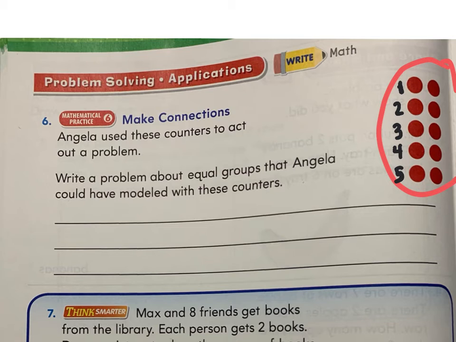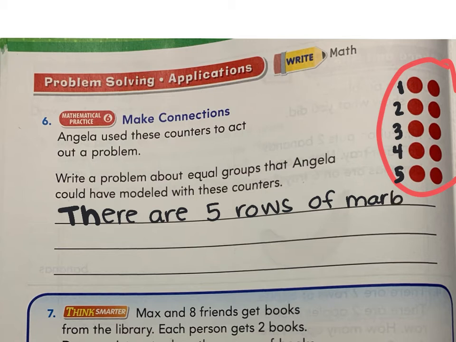There are 5 rows. So let's write a problem. You can change it if you don't want to say marbles. There are 5 rows of, I'm going to still put my marbles.